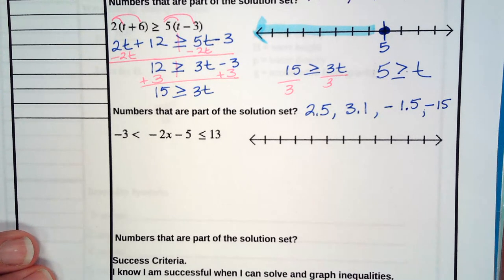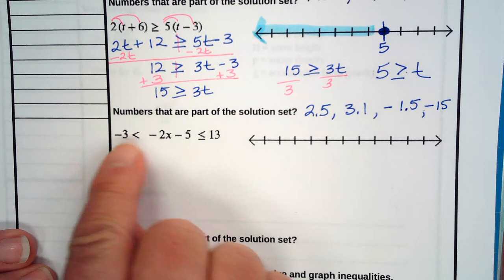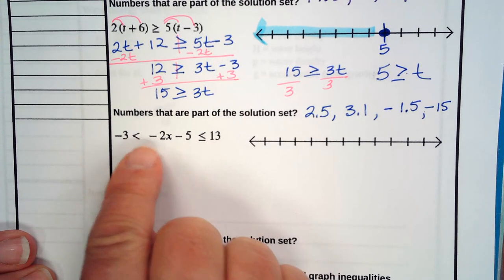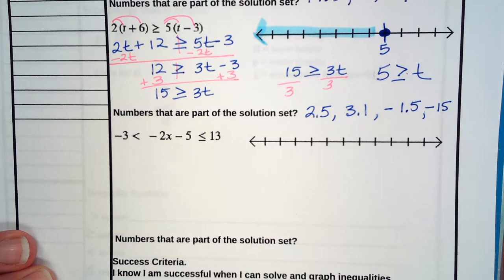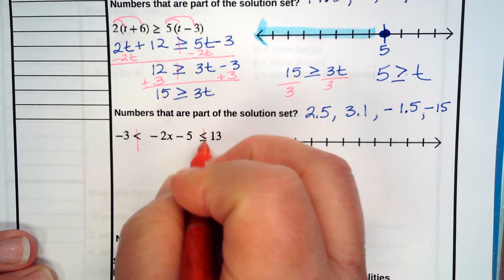This is what we call a compound inequality. This time, instead of having 2 columns, you're going to have 3. You've got 3 areas, and you've got to treat all of them the same. So I'm going to draw a line through here and a line through here.